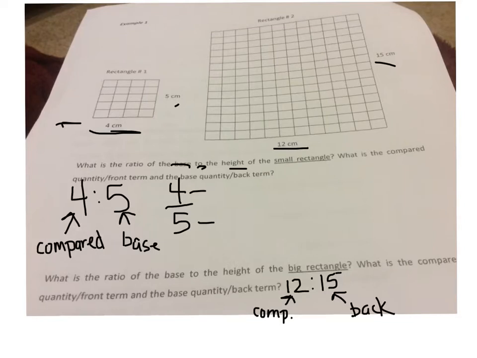One other question that you'd be asked, it's not on this page, is are these rectangles similar? Meaning, is one blown up by the same amount on both sides? For example, if the length got longer, did the height get just as many times longer? How you can figure that out is you can look at their ratio values.